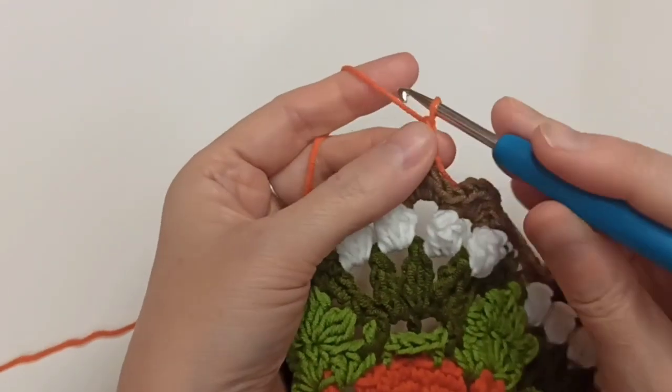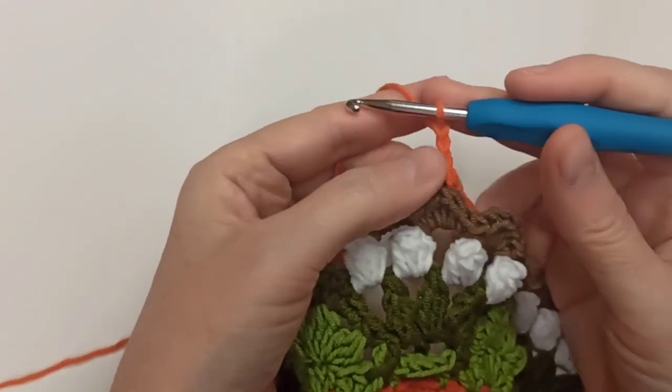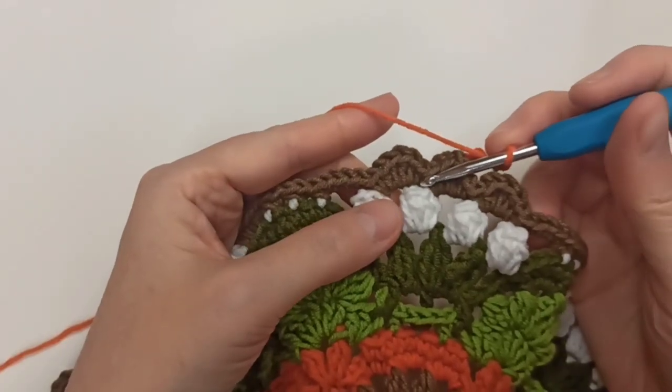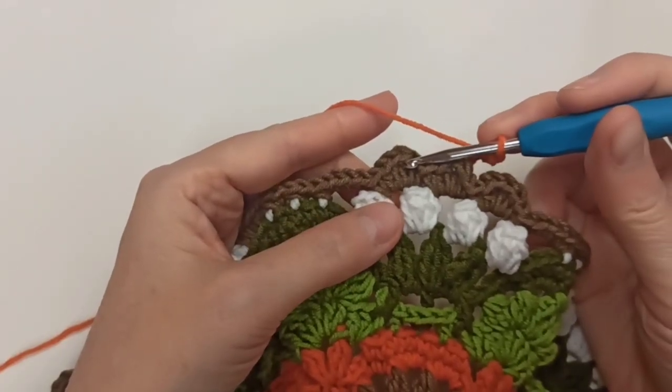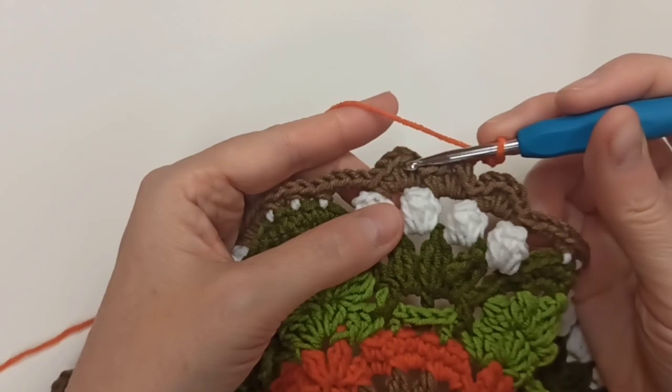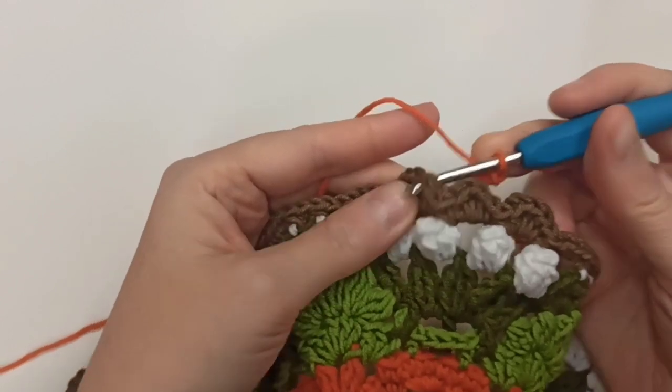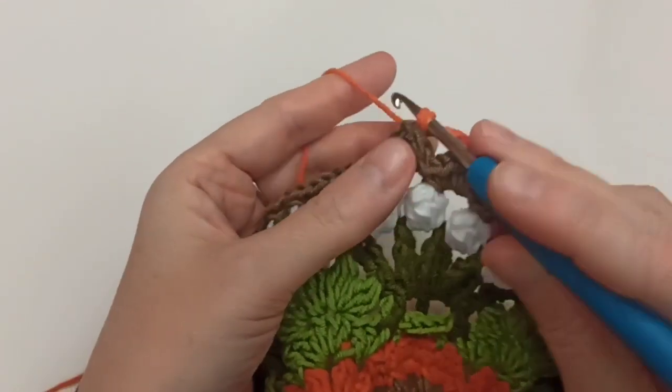Chain 3, 1, 2, 3. We skip next 5 stitches, 1, 2, 3, 4, 5, and in the next stitch, the 6th one, which is once again the second double crochet of the group of 5 stitches, back post single crochet around it.